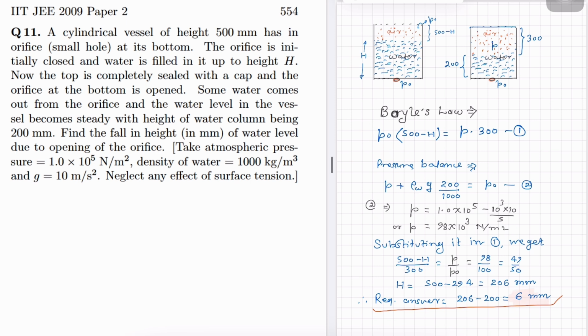What is the question? If now this upper portion of the cylinder is closed, is sealed, and then this orifice is opened, obviously some water will come out, and it is seen that when the height of water in the tank remains 200 millimeter, then further onwards there is no flow of water. That means this height now remains permanent.